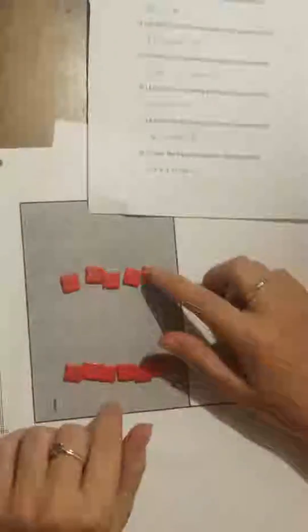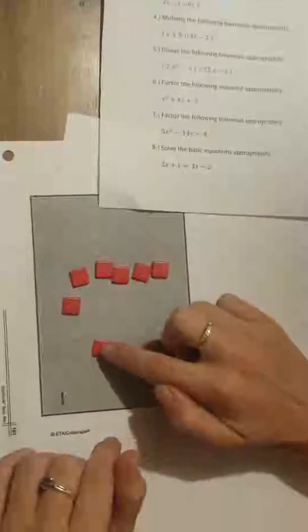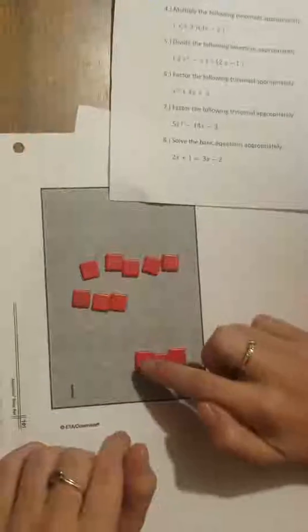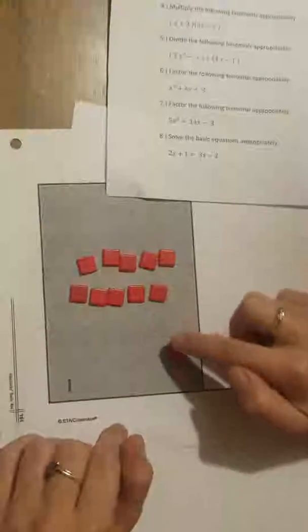We're adding negative 6. That means this 6 is going to go on the negative side with the negative 5. Now we count. 1, 2, 3, 4, 5, 6, 7, 8, 9, 10, 11.